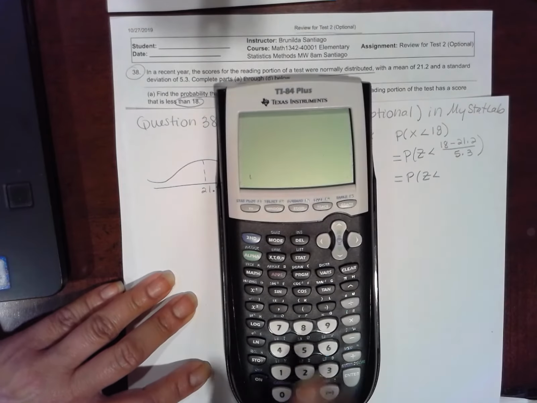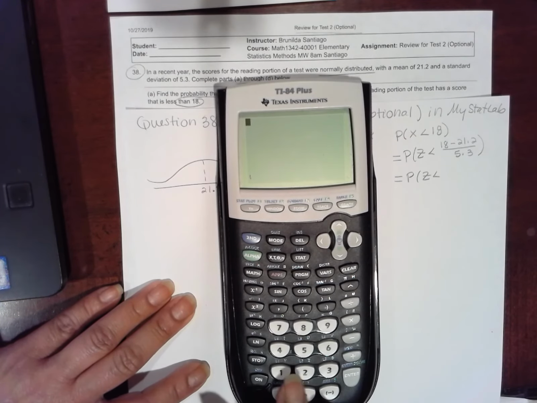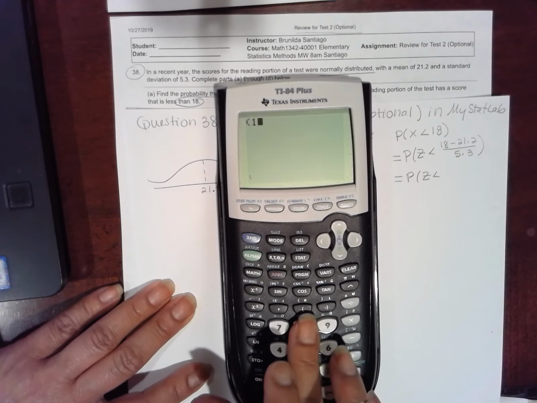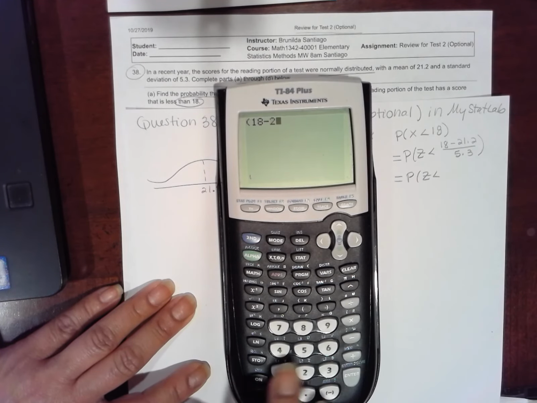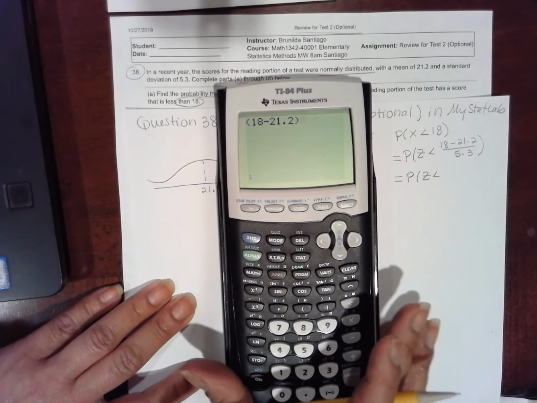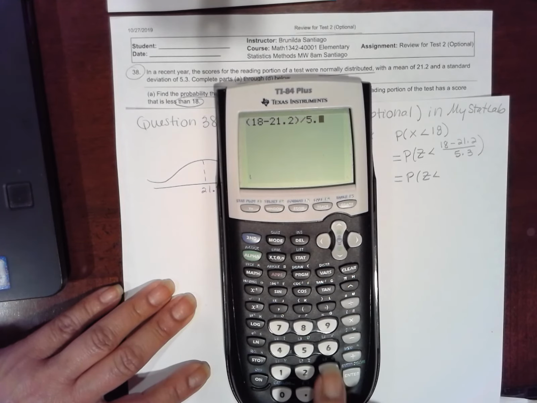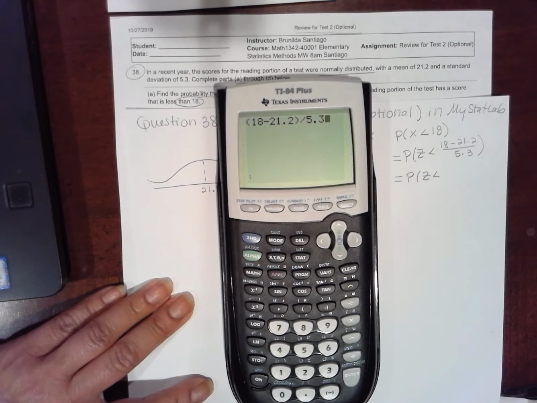So we enter that in the calculator. This is going to be in parentheses 18 minus 21.2, close the parentheses, divided by 5.3. Since I only have one number in the denominator, it is really optional to enter that part in parentheses.